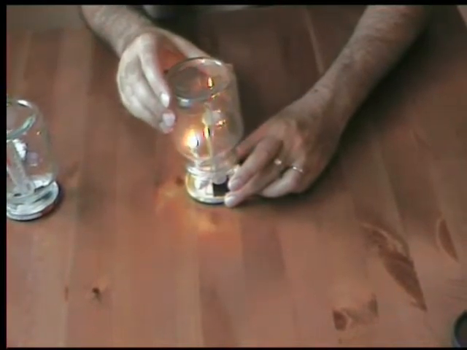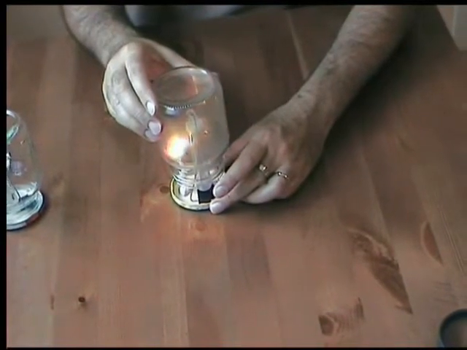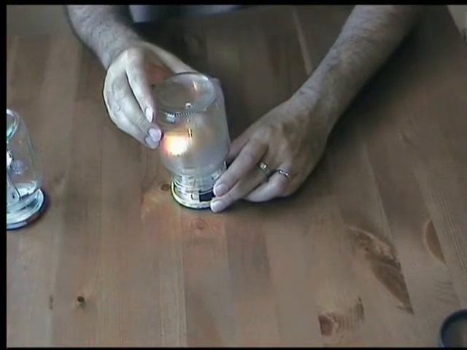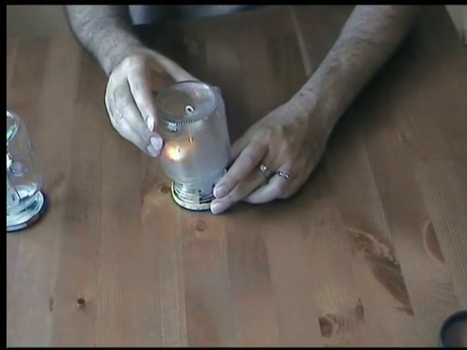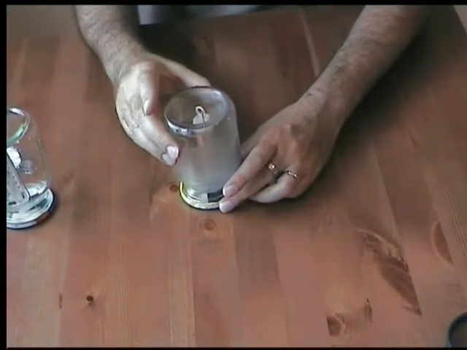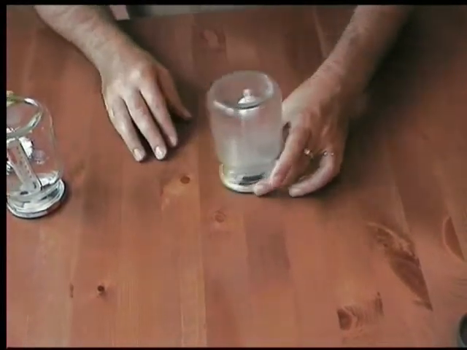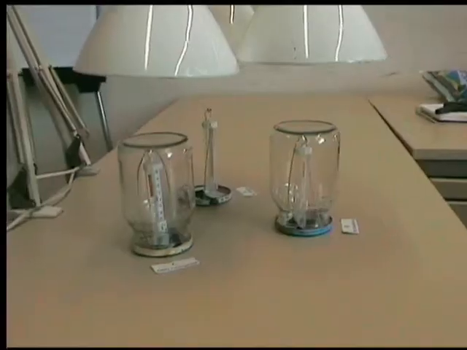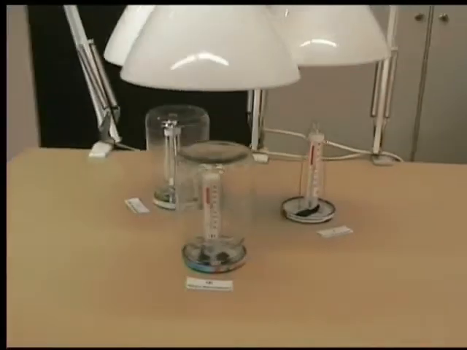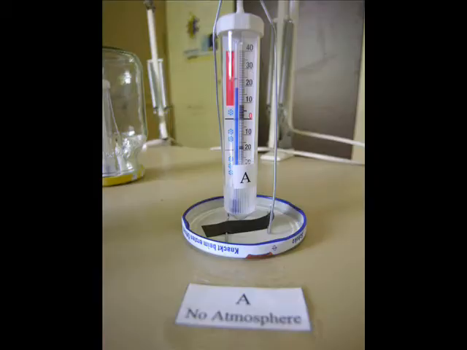The main idea is that when the flame goes out, because there is no more oxygen and the candle has already produced the maximum amount of carbon dioxide, we close the jar. No hurry. Candle extinguished. Yep. Close the jar firmly. We have the lamps. In order to simulate the heat from the sun, we will switch on the lamp and see how it goes. 3, 2, 1. Ignition.